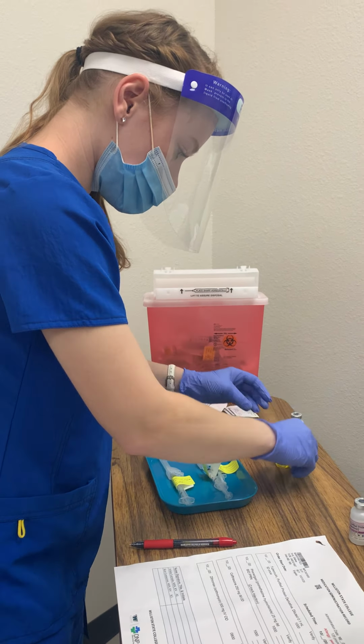Okay, so now I'm just gonna move this over. And now I'm currently still in my bedroom. So I'm gonna deglove, and then I'm gonna do hand hygiene.